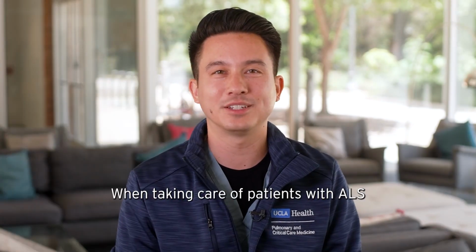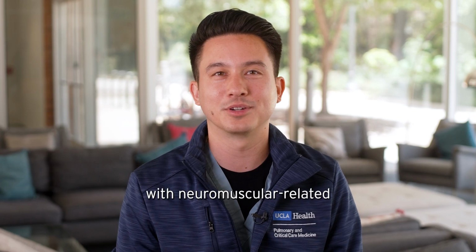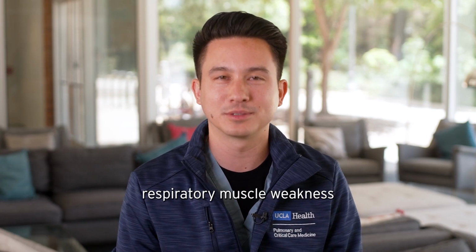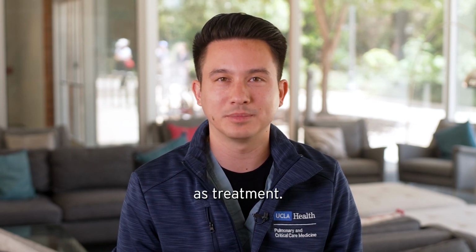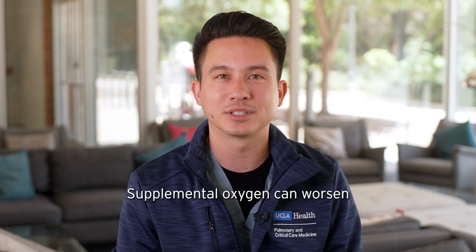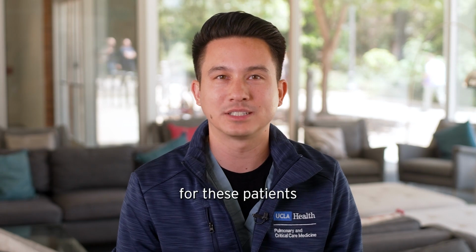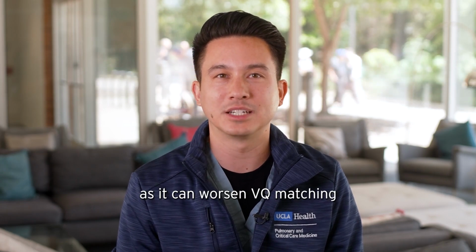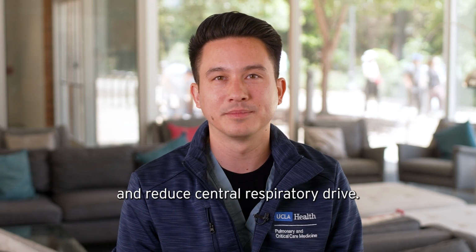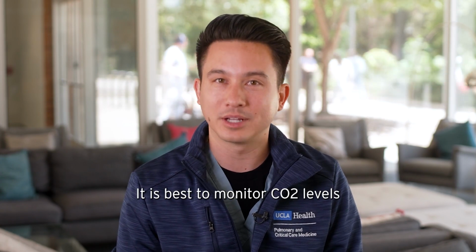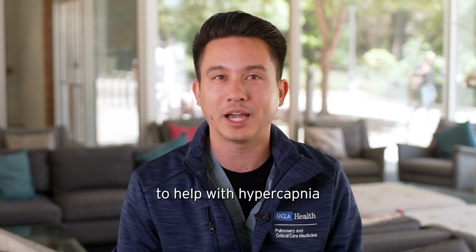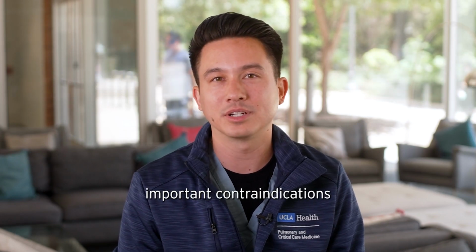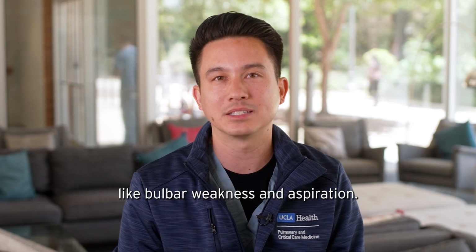When taking care of patients with ALS and other patients with neuromuscular-related respiratory muscle weakness, caution must be taken when using supplemental oxygen as treatment. Supplemental oxygen can worsen respiratory failure for these patients, as it can worsen VQ matching and reduce central respiratory drive. It is best to monitor CO2 levels and plan to use non-invasive ventilation such as BiPAP to help with hypercapnia, as long as they don't have important contraindications like bulbar weakness and aspiration.